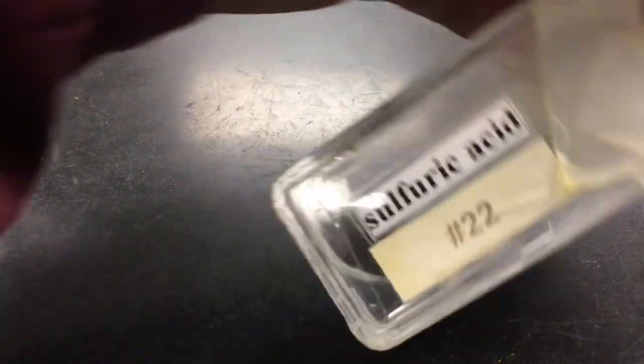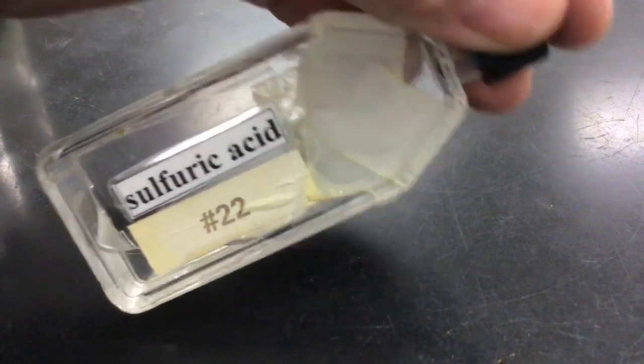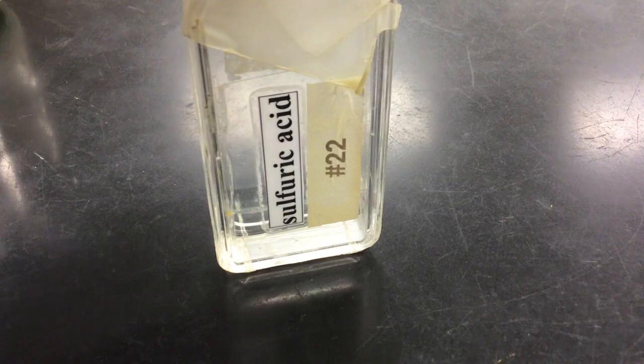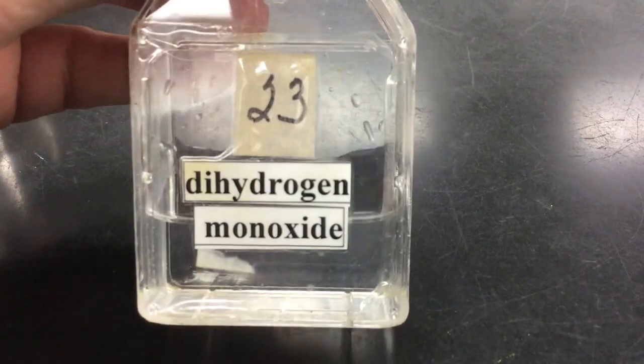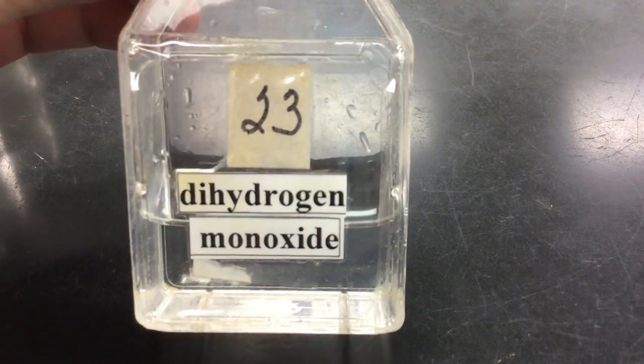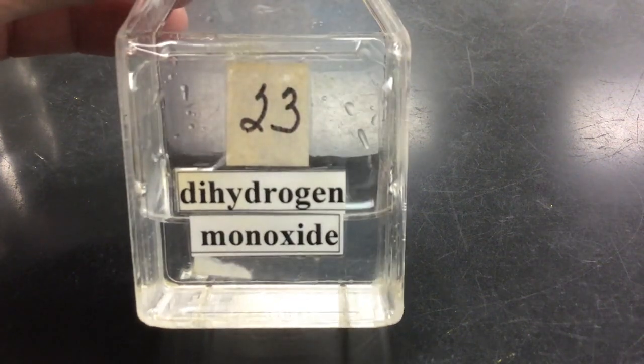Number 22 is another liquid. Number 22 is sulfuric acid. There we go, sulfuric acid. If you see down there in the bottom, I don't have a lot of it in here, but it is also a liquid. It doesn't have any color. It's a colorless liquid. Number 23 is dihydrogen monoxide. So its name is dihydrogen monoxide. It too is kind of a colorless liquid.